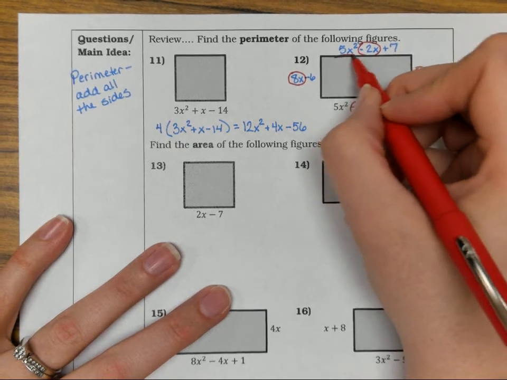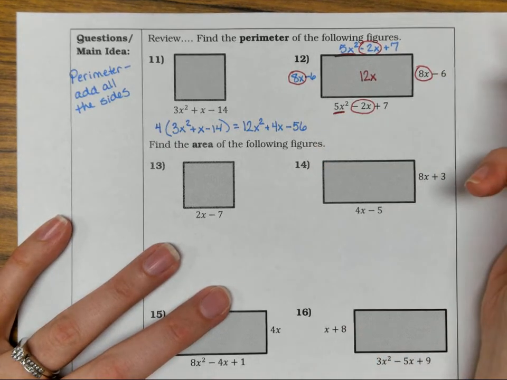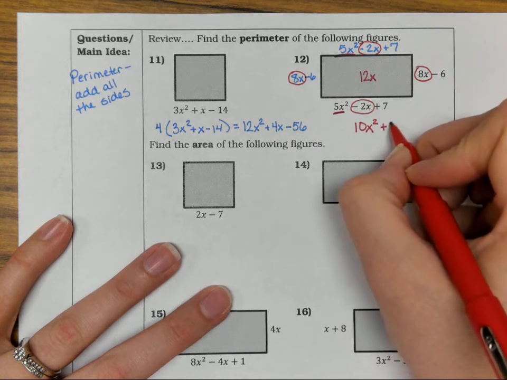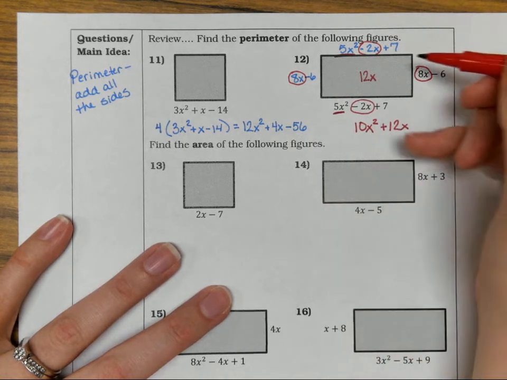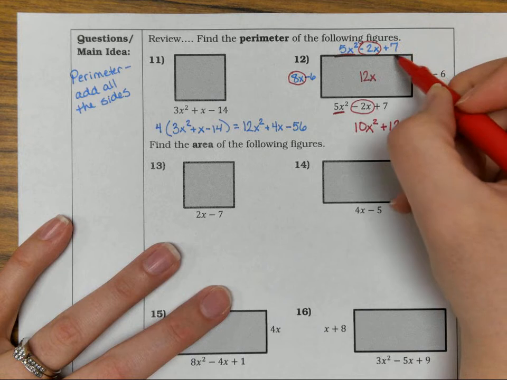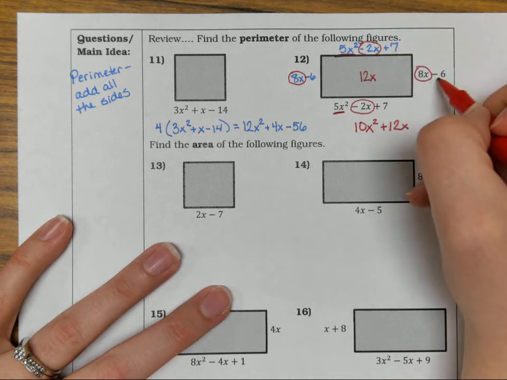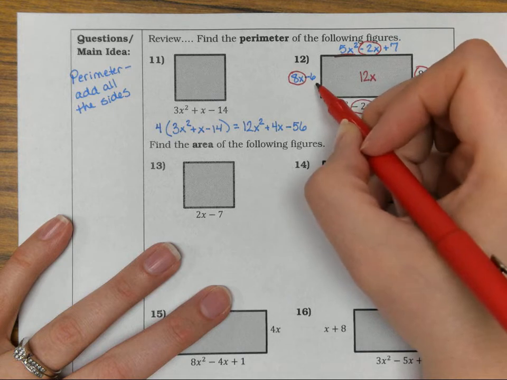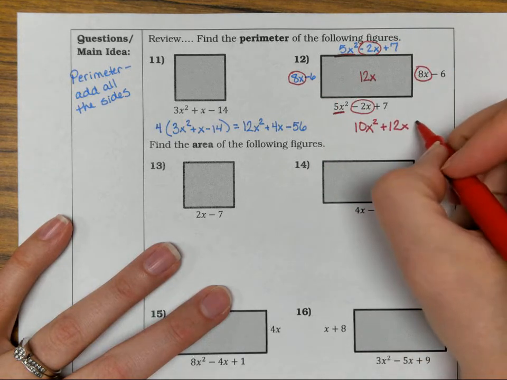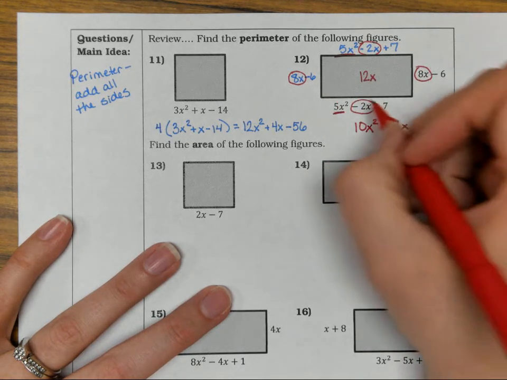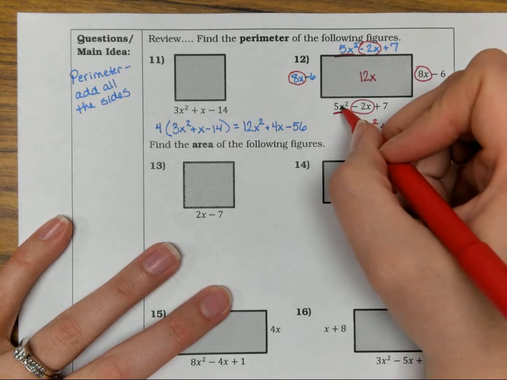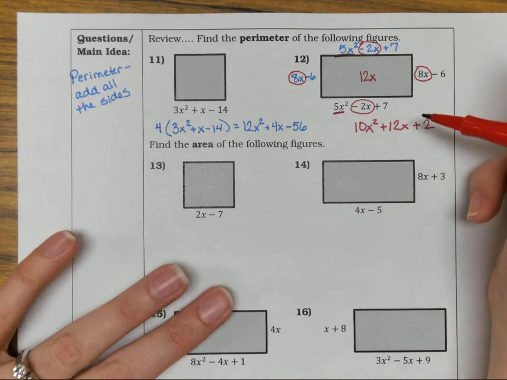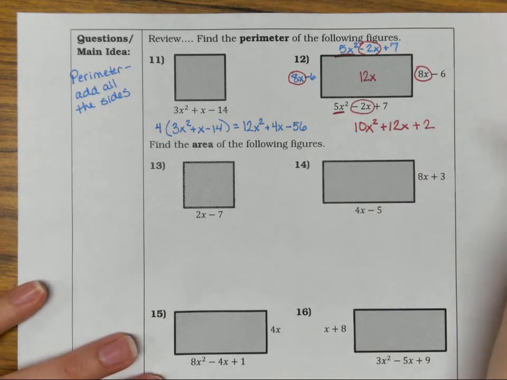I have my 5x squared and my 5x squared, so at this point I have 10x squared plus 12x, and then I have 7 minus 6 is 1, and 7 minus 6 is 1, and 1 plus 1 is 2, so plus 2. Okay, so I just added up my x squareds, then my x's, and then my constants, my numbers. So that's just perimeter, adding up all of the sides.